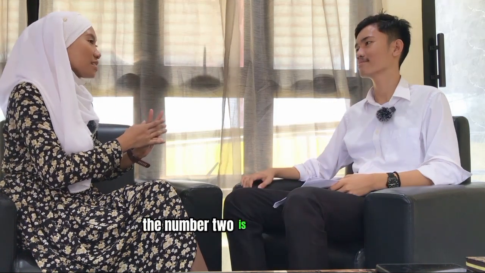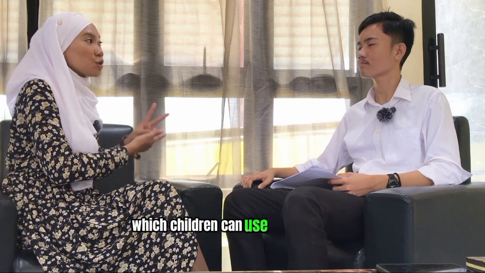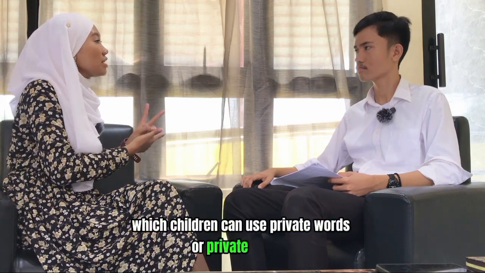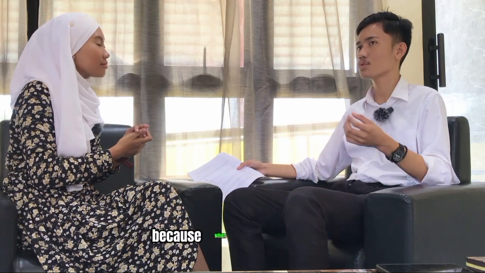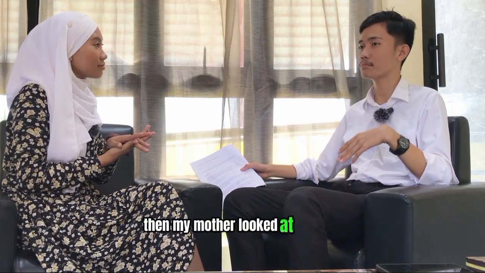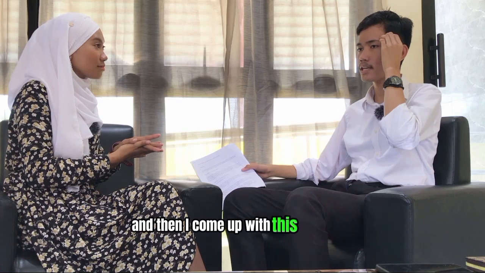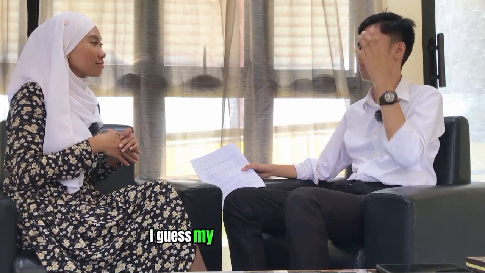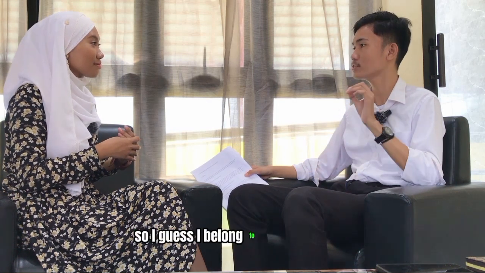The second is the preoperational stage, in which children can use private words or private speech and take the point of view of another. Okay, so back when I was little, I think I also underwent this stage. When you're at a party, let's say a kanduli, my mother would look at me and say, "Go take care," with fierce eyes. And then I came up with the idea that my mother was mad at me and might be angry when we arrived at home. So I guess I belong to that stage, right?